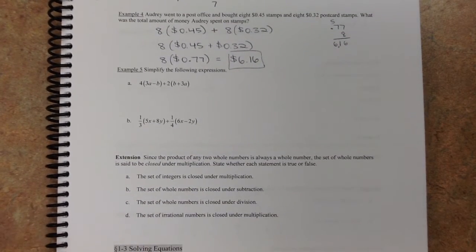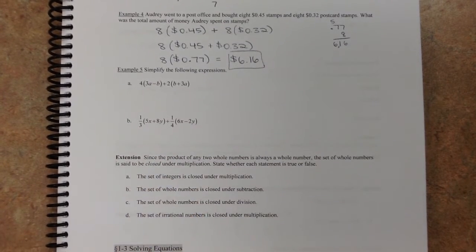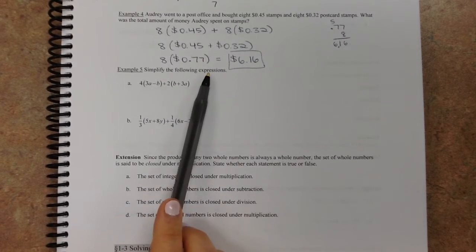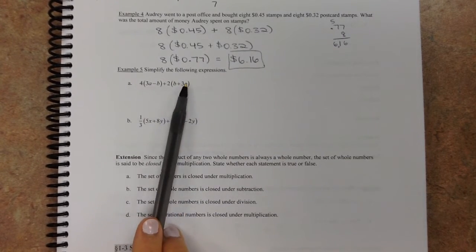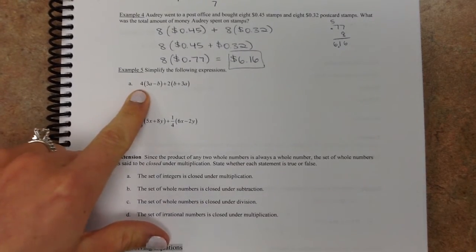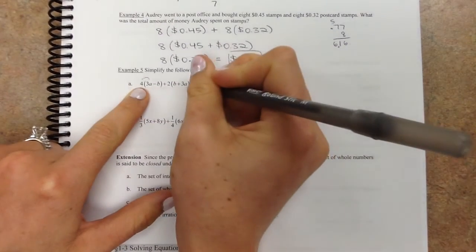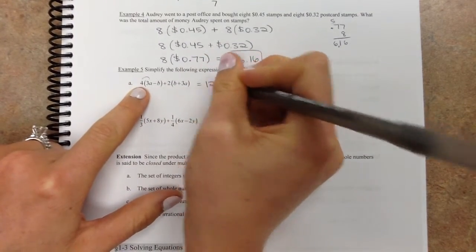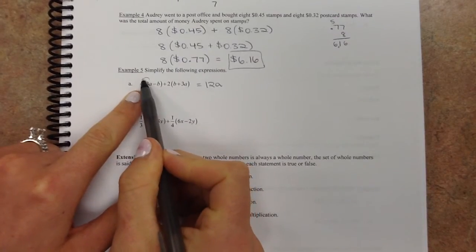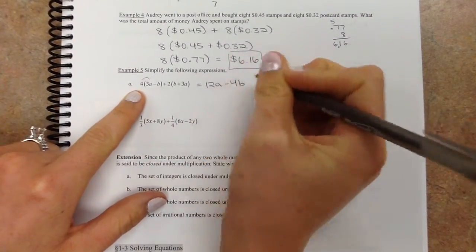All right, now this is what I was talking about, being able to apply the properties that we just learned in order to do something useful with algebraic expressions. So simplify the following expressions. First thing we've got is the distributive property. See how there's a 4 on the outside here. We're going to distribute. So 4 times 3a gives us 12a. And then distribute the 4 to the negative b, so we get negative 4b.